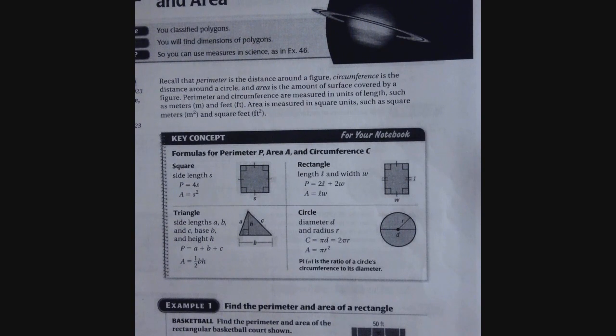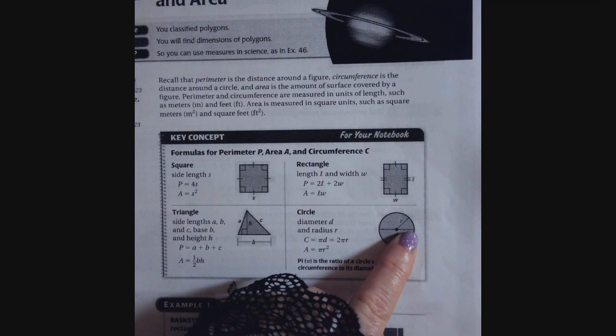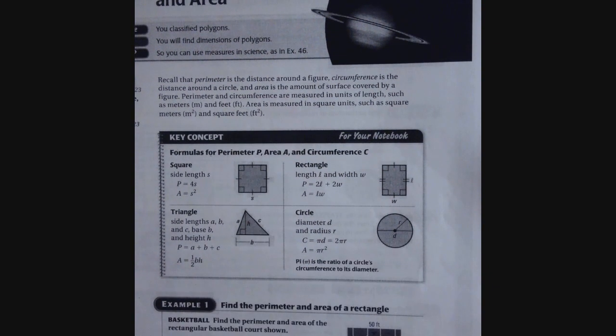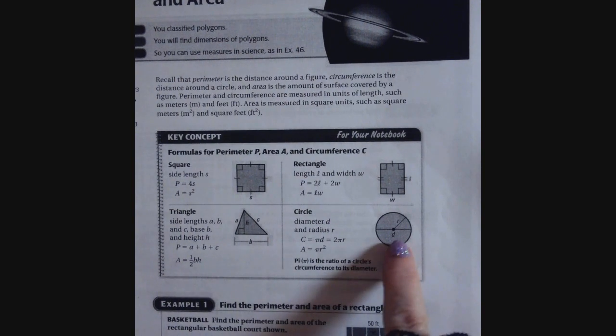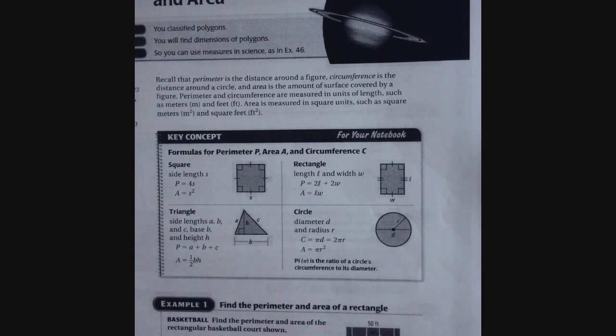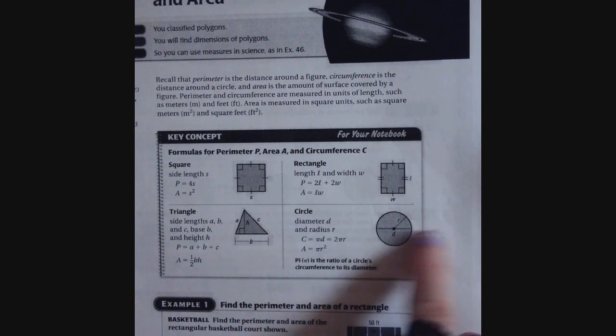Circle. The diameter is from one end of the circle to the other, the total diameter here. And the radius is always half of the diameter. So the two formulas that you can get the circumference by: pi, which is approximately 3.142, but it does go on forever, pi times the diameter.